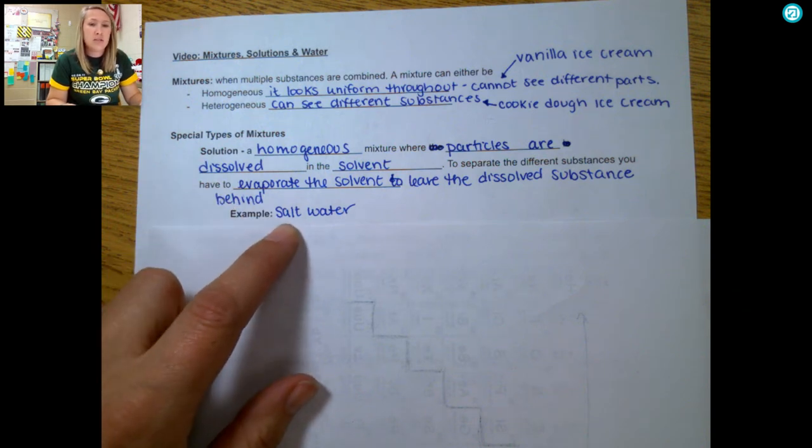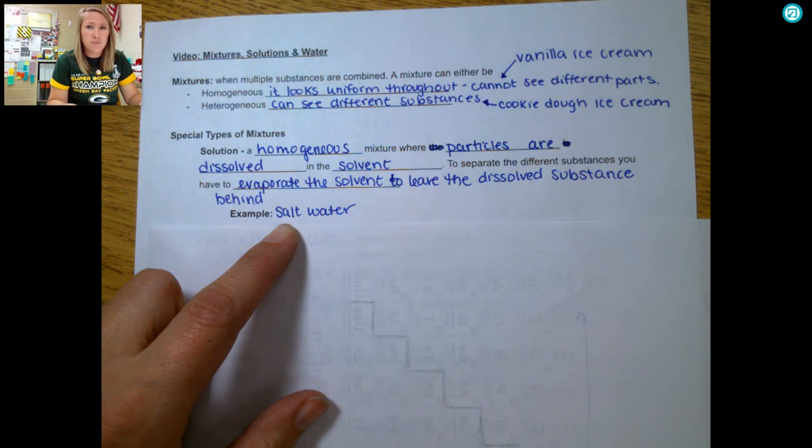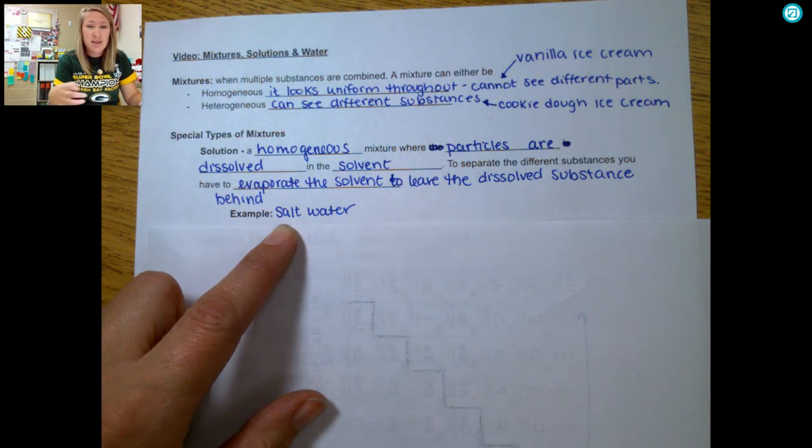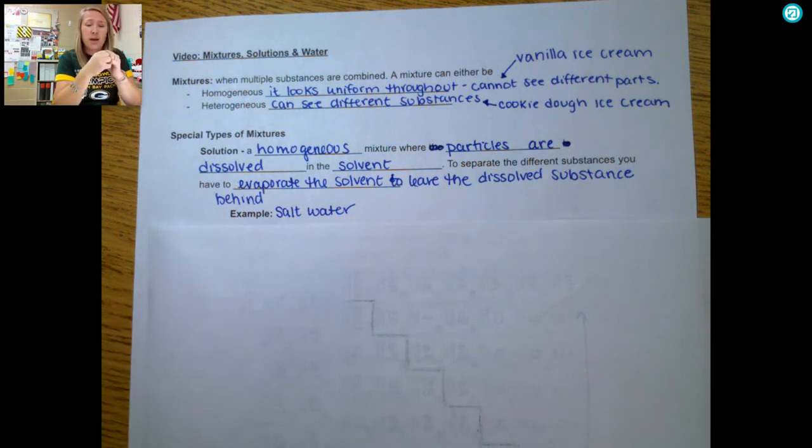So for example, if I had salt water and I wanted to get the salt back out of my water, I dissolve my salt in my water, it mixes and it looks like it goes away. It doesn't really go away. It's just dissolved. The salt compound has been broken apart into its ions and I can't see it anymore. But if I evaporate off the water, so I boil the water, or just let my cup of salt water sit out, eventually my water will evaporate and I'll be left with salt crystals in my cup. So we can separate it back again by evaporation.